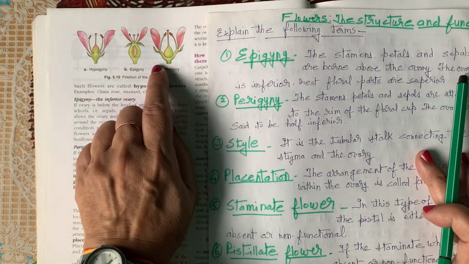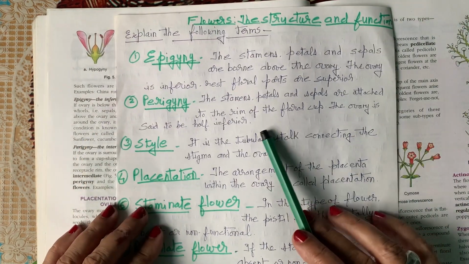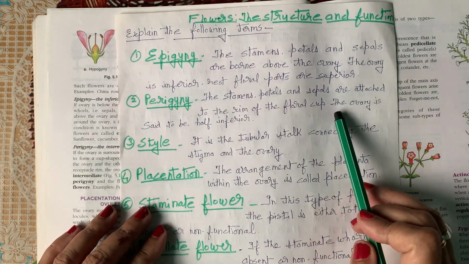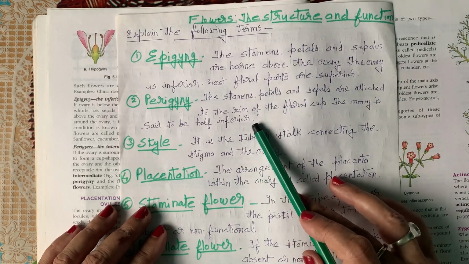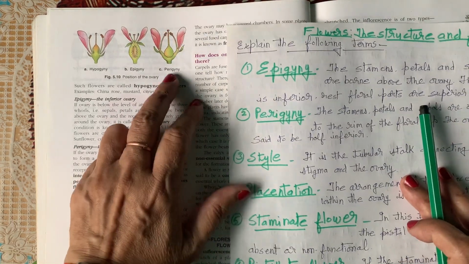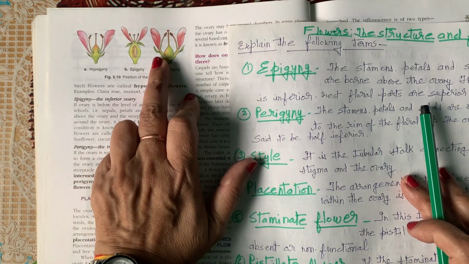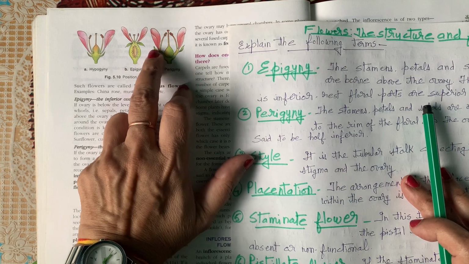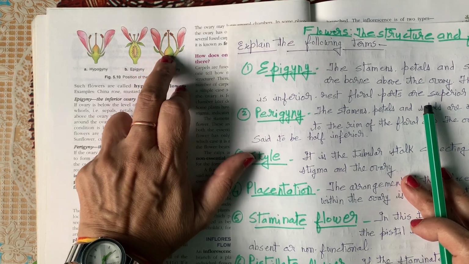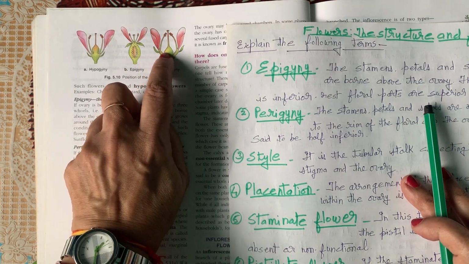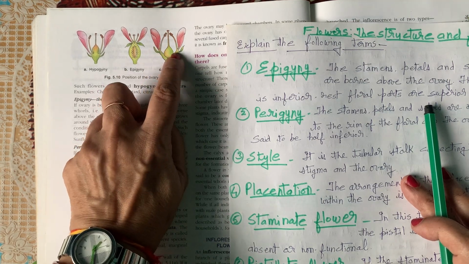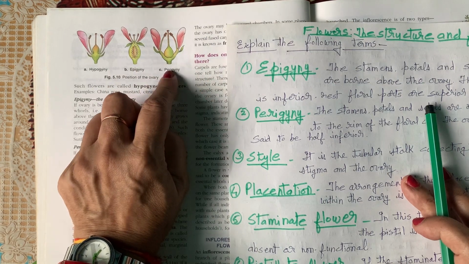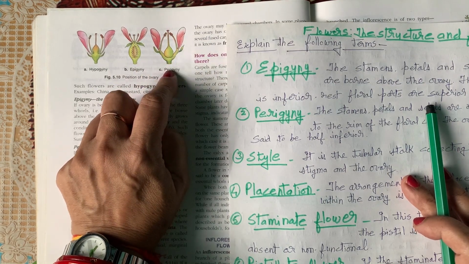In case of perigyne, what happens? You can see the stamens, petals and sepals are attached to the rim of the flower cup. The ovary is said to be half inferior, half superior. Here you can see the perigyne condition. Sepals, petals and androecium are half above the ovary and half below the ovary. The ovary is placed half superior, half inferior. This condition is known as perigyne, right?